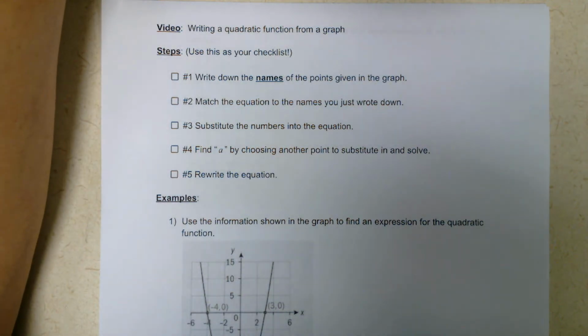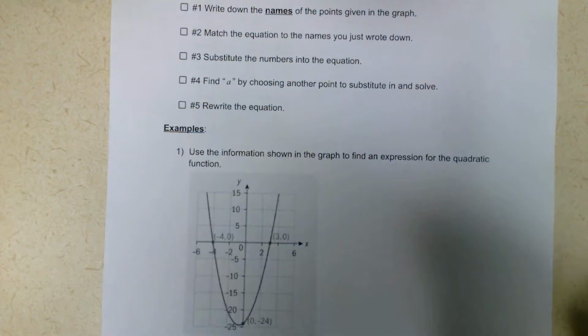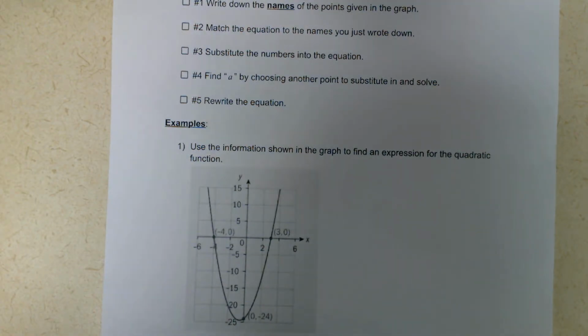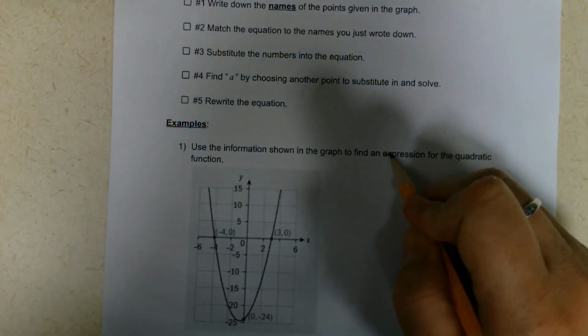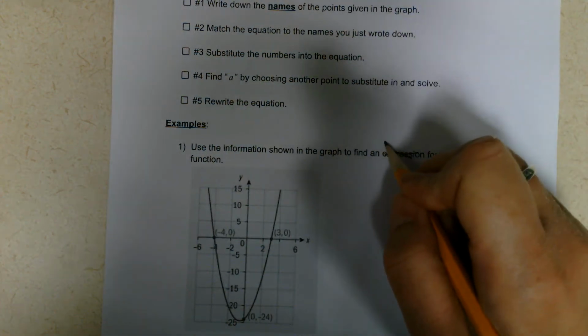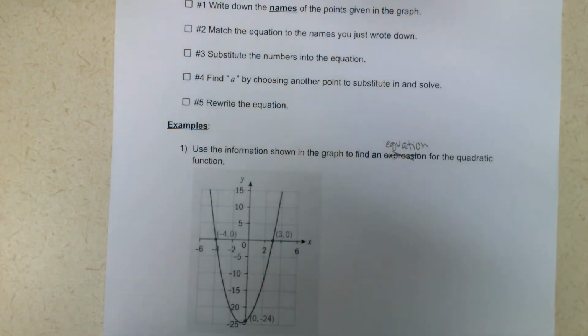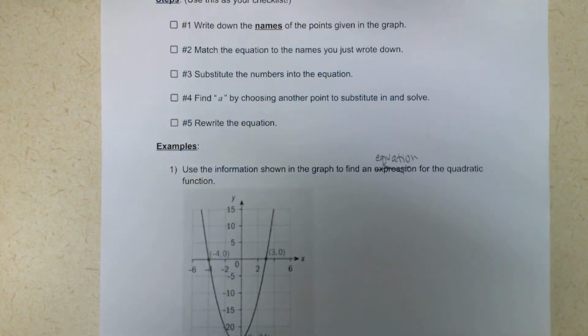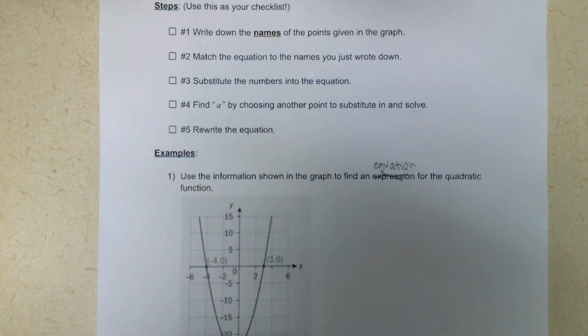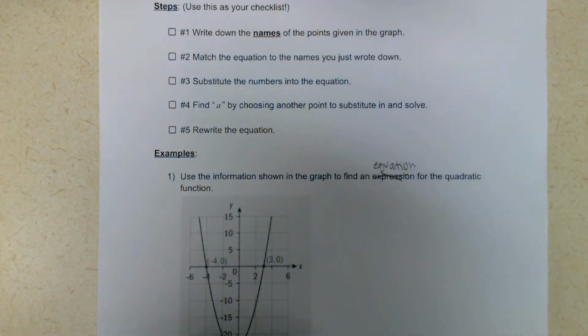Okay, our first example, number 1. Use the information shown in the graph to find an expression for the quadratic function. Now, I wrote expression here. I took this out of the book. Let's write equation. An expression doesn't have an equal sign. An equation does. So let's change those directions, because I do want the entire equation written down and not just the expression. Okay, we have a graph here.